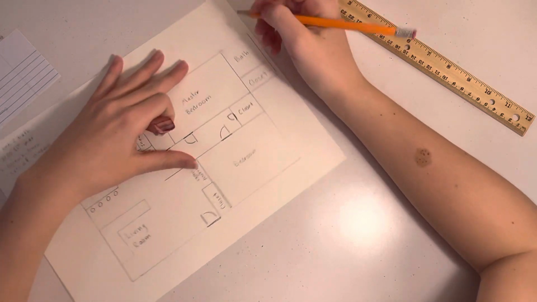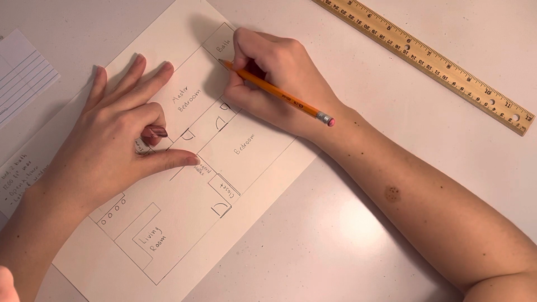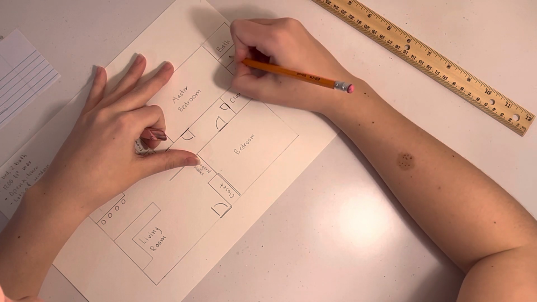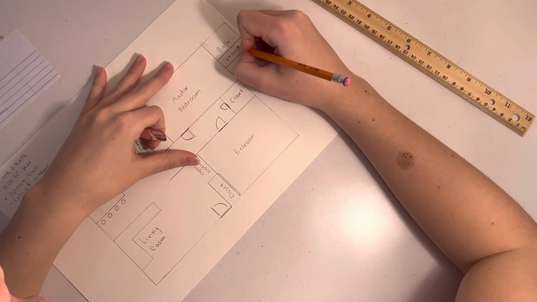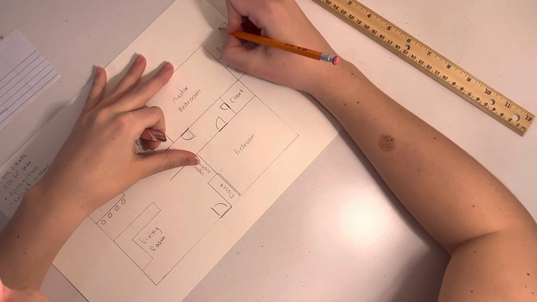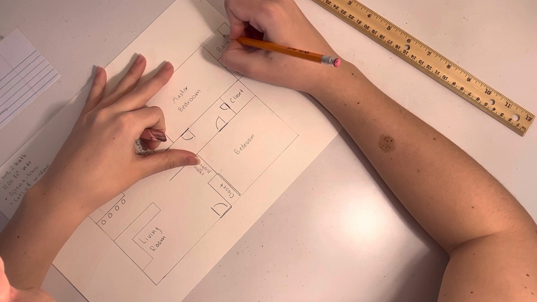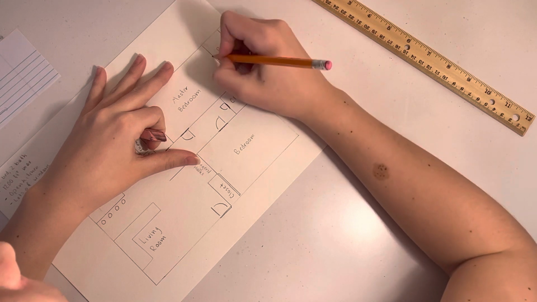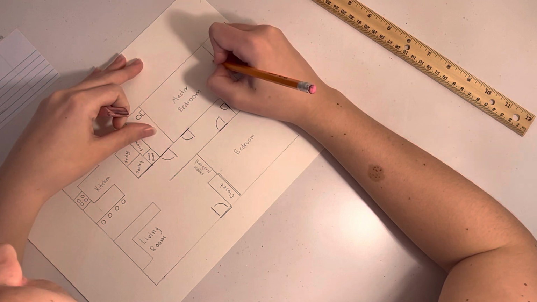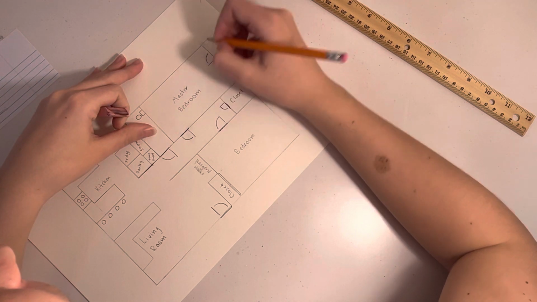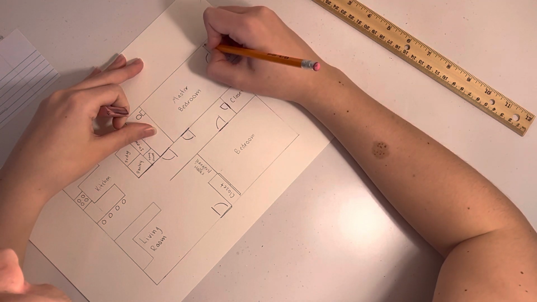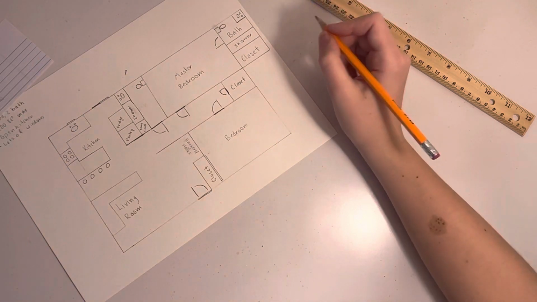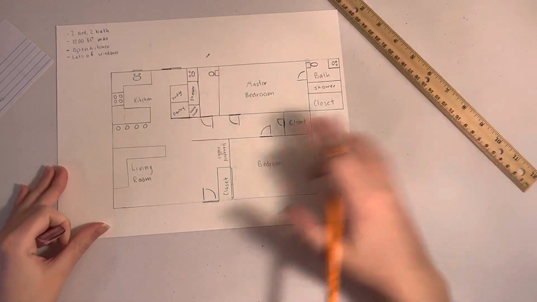You should probably just do the shower here. And then, again, I'll have a sink. And this will be the door. And the toilet will be right there. Okay. So that's all that I'm going to draw on for the furniture.